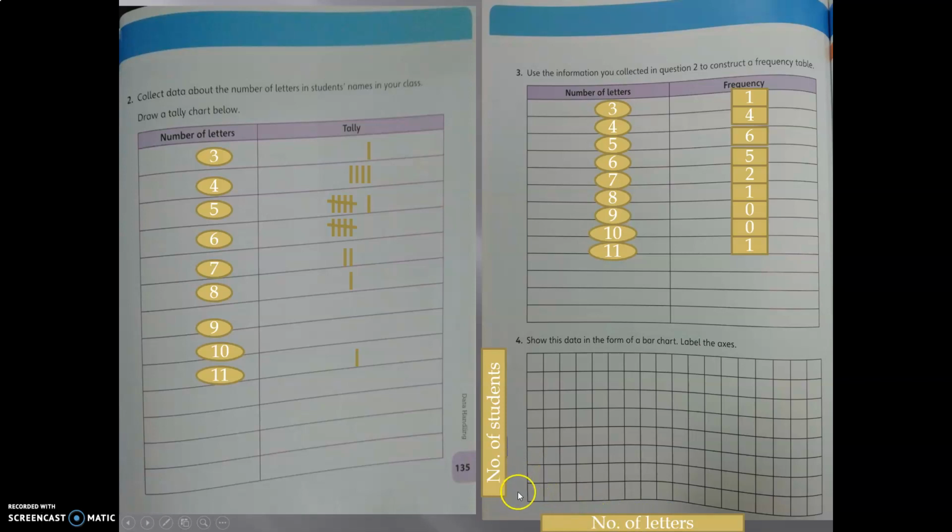So for the number of the students, we start with no one, then 1 student, 2 students, 3 students, 4, 5, 6, 7. Now we will put the labels for the number of the letters. If we are talking about a name made of one letter, or a name made of 2 letters, or 3 letters, or 4 letters, or 5 letters, 6 letters, 7, 8, 9, 10, 11.